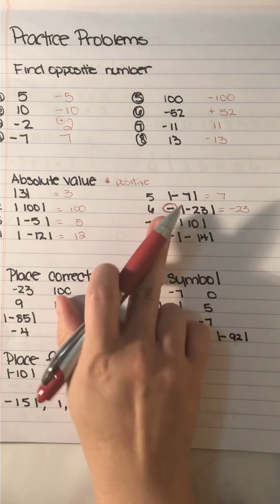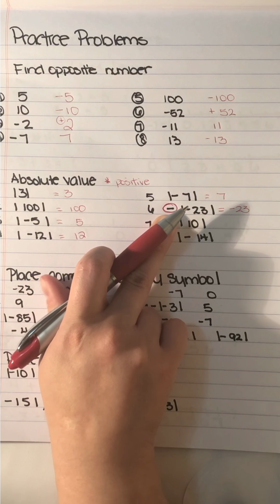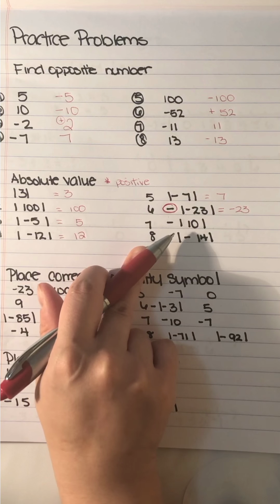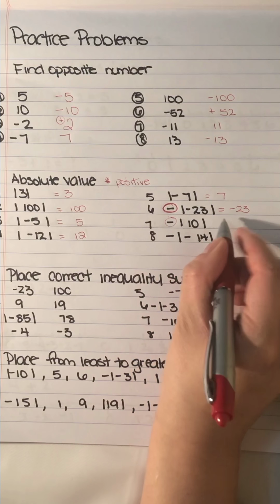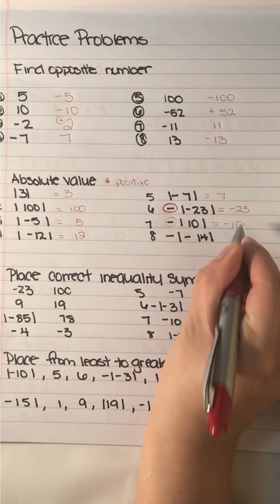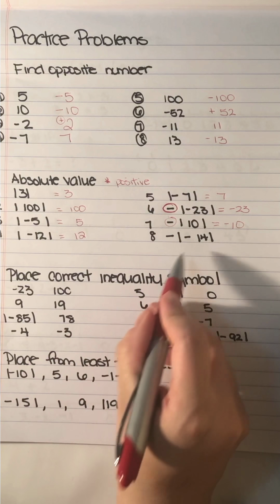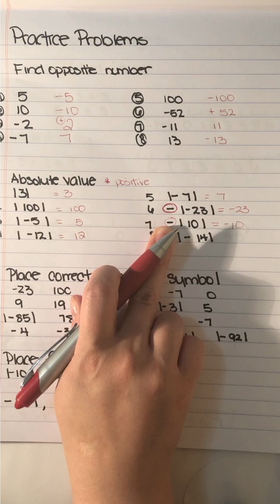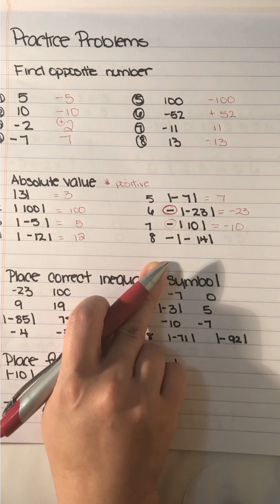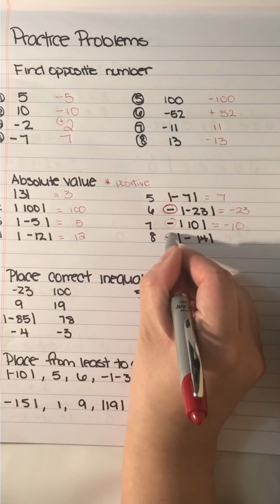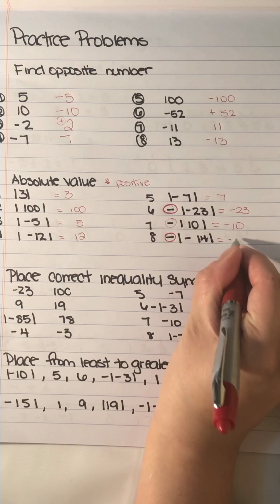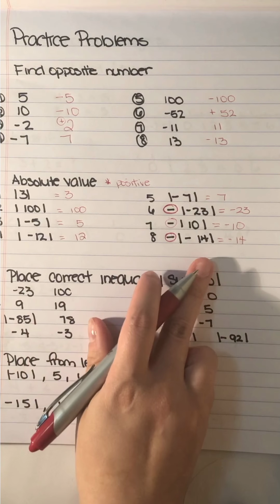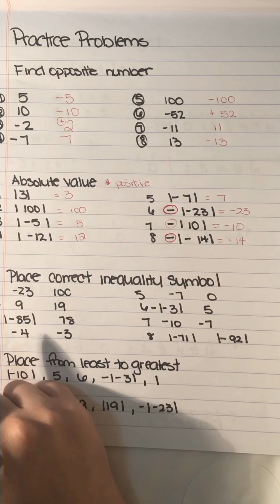The absolute value of 10. Well, we know it's 10, but the negative symbol is outside. So that means that we're dealing with a negative value, which is negative 10. Again, what's the absolute value of negative 14? It's 14. With the negative symbol outside, that means it's a negative number. It's a negative value, negative 14.